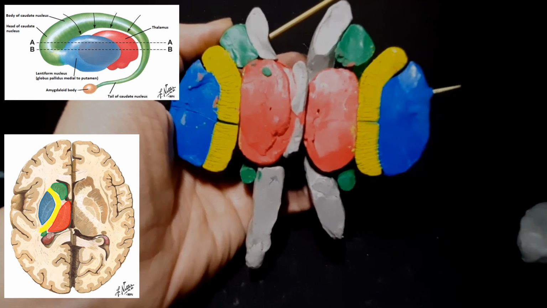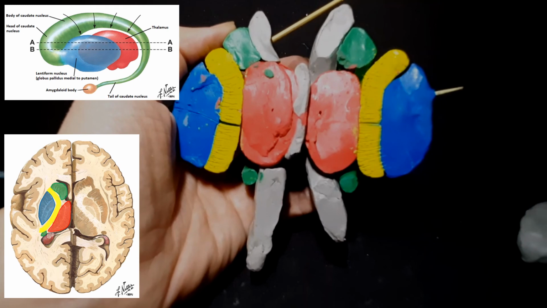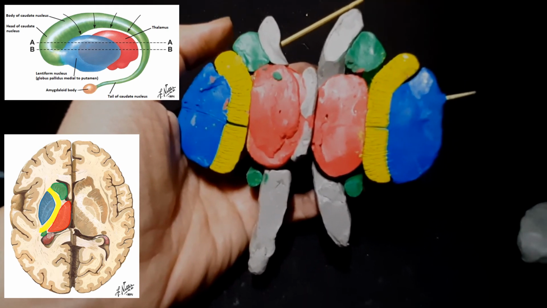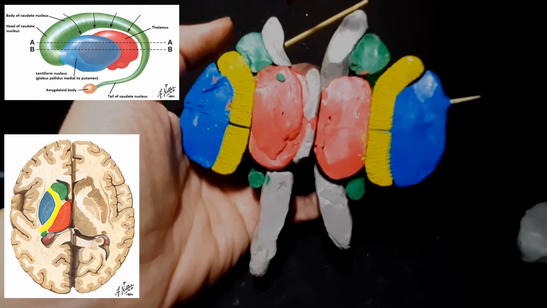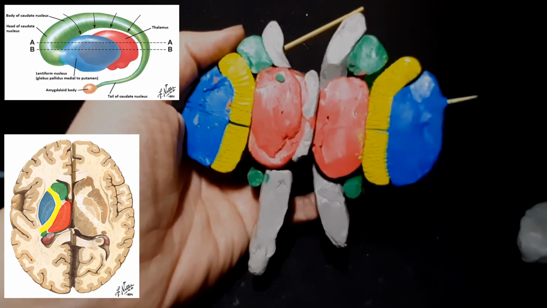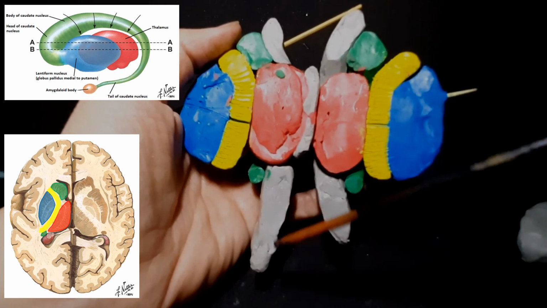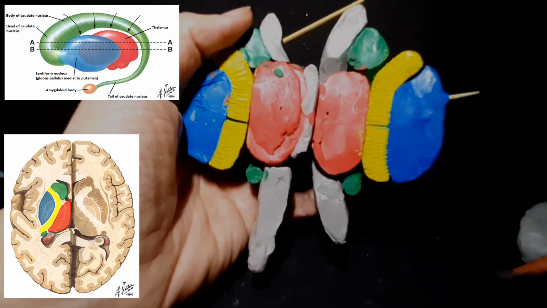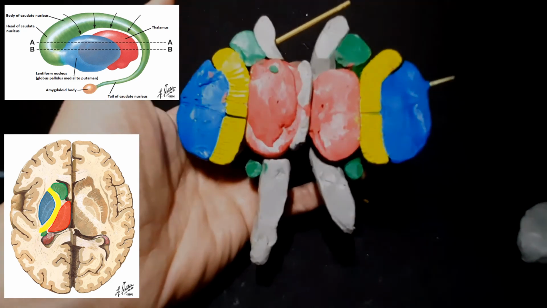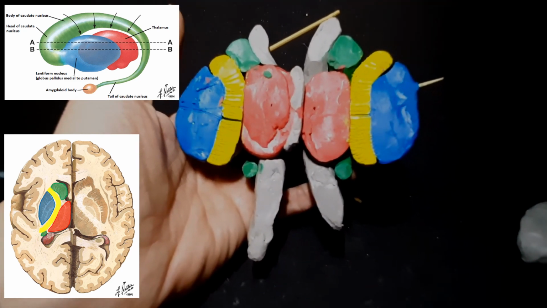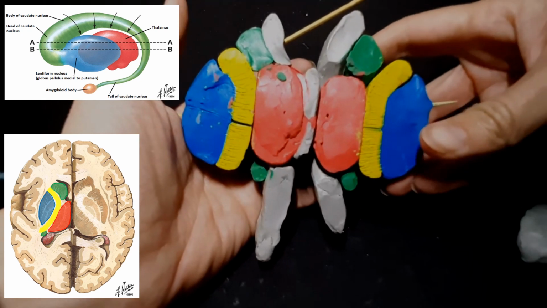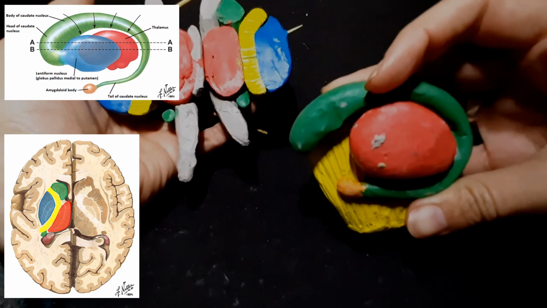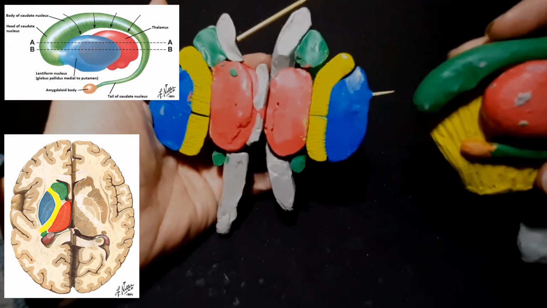Remember, those are also structures that you would identify in a horizontal section. I also have not indicated the corpus callosum, which you will also find in a horizontal section. You only see it as the forceps minor and major, or the genu and the splenium. Okay. But yes, I hope that this helps you to understand just how we get from this when we make a section to that.